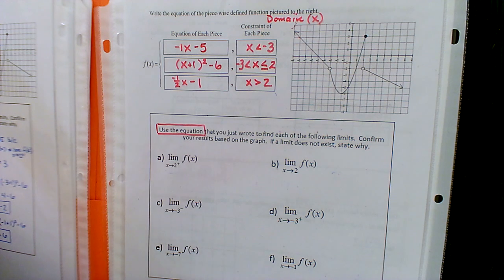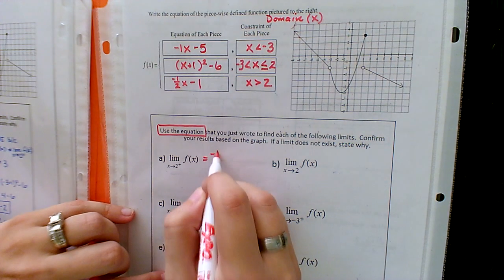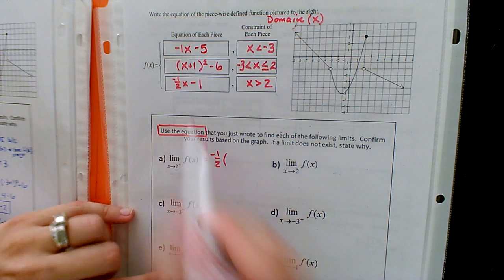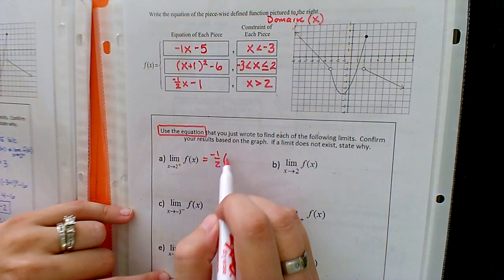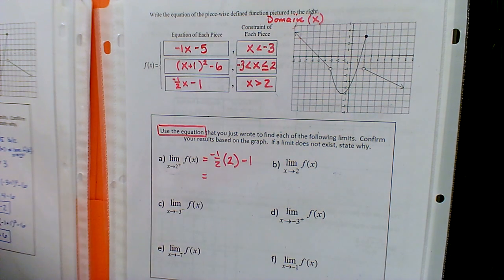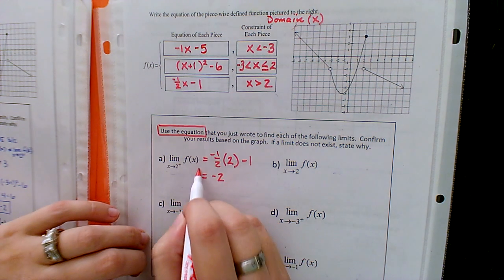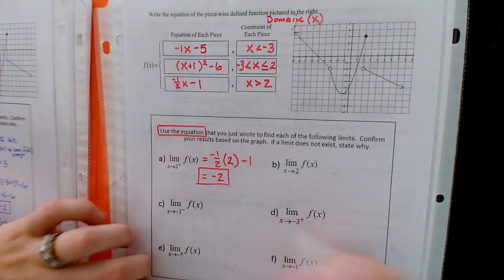Which constraint fits that idea? Numbers that are to the right of 2. Good, Braden. The last one. Okay, my apologies. To the right of 2. So we're going to use the linear function and plug in 2. Let's see, we got -1 minus 1, which would be -2. All right, that's going to make more sense graphically.